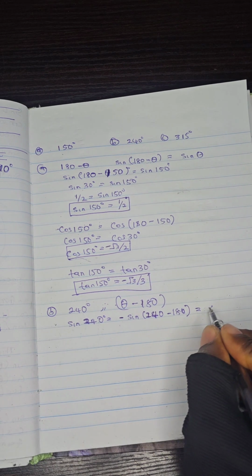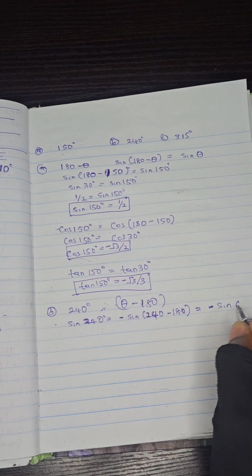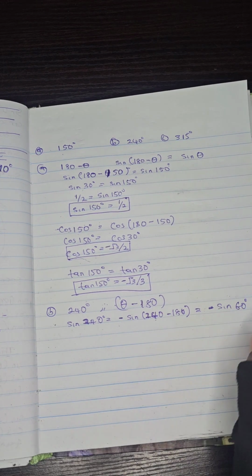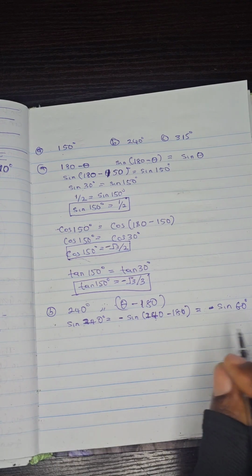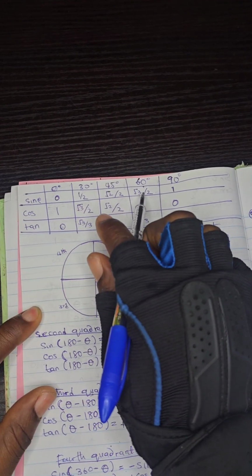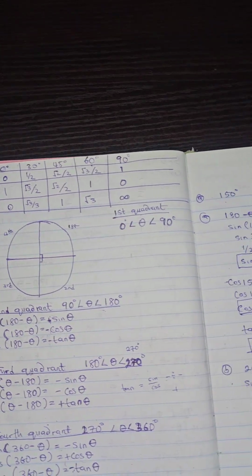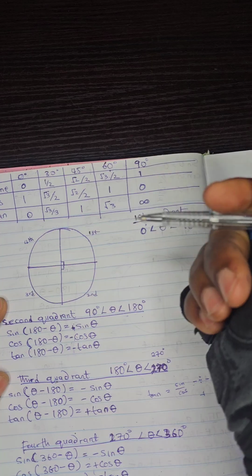It will be negative sine, 240 minus 180 is 60. So whatever I get from here is equal to sine 240 degrees. So negative sine 60, from our proof we did earlier, is root 3 over 2. For those that don't know how to get this, please go to the previous class. I'll put the link in the description below.